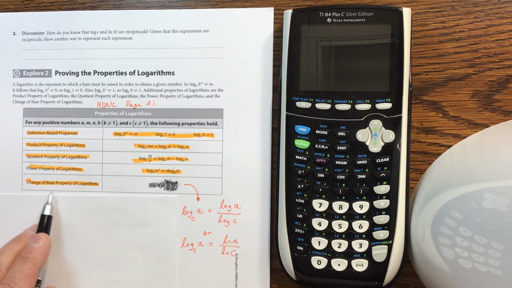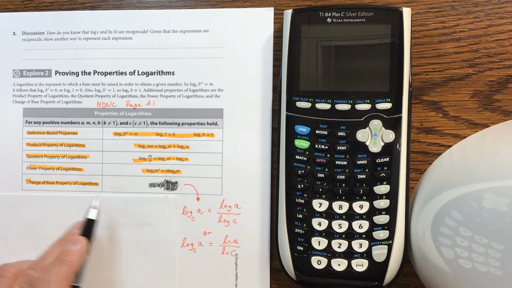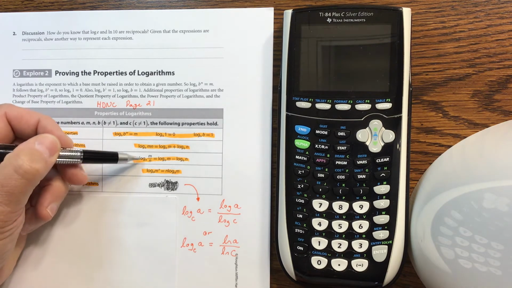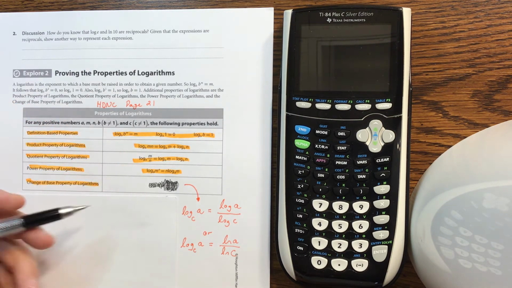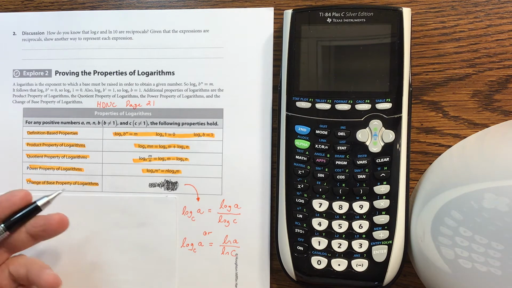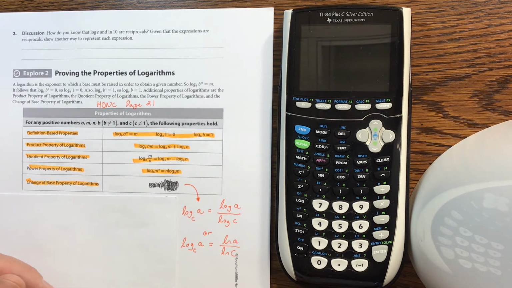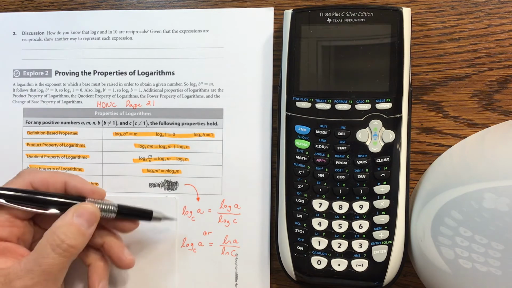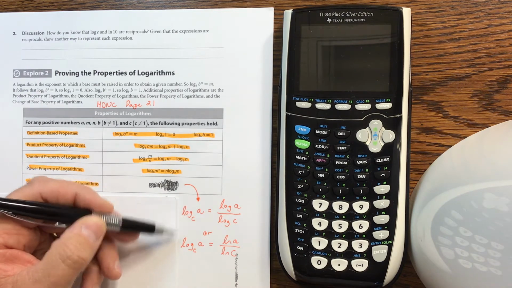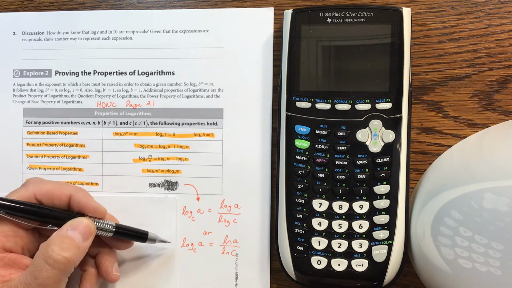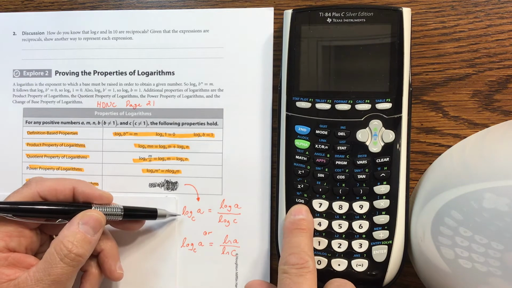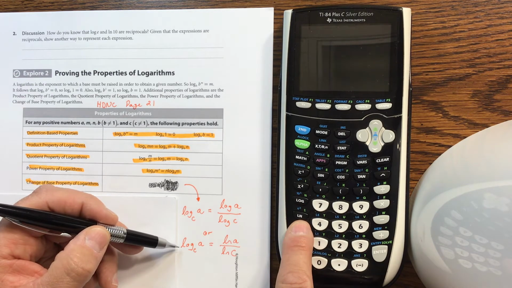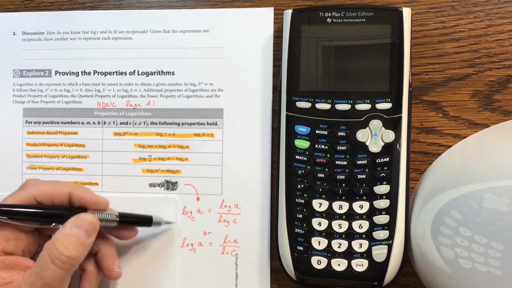Now the next one is called the change of base property of logarithms, because all these problems up here have the same base. But what happens if we have 2 logarithms that have different bases? Now again, I'm not a big fan of this one, but I want you to write these 2 down, because these 2 you can use on your calculator. The first one is the log base 10, and the second one is the natural log. Again, these are the 2 that we're going to be focusing on.